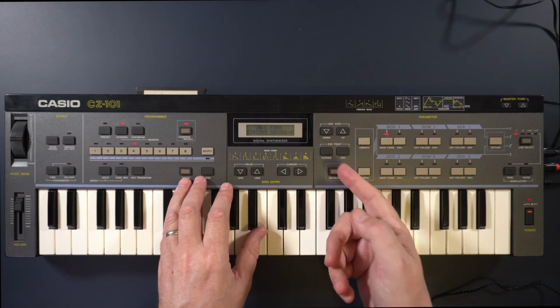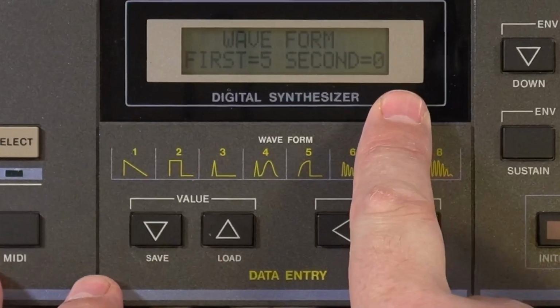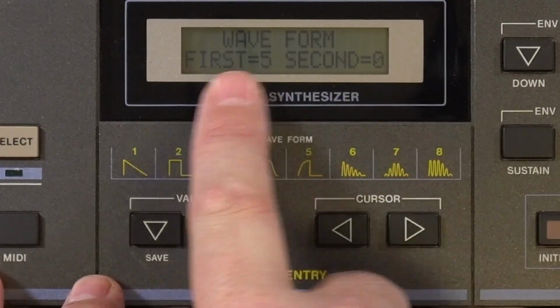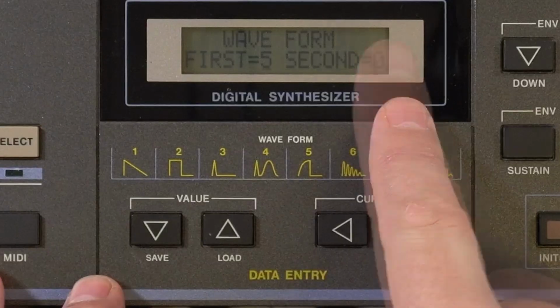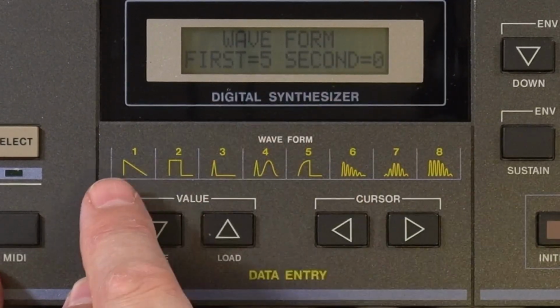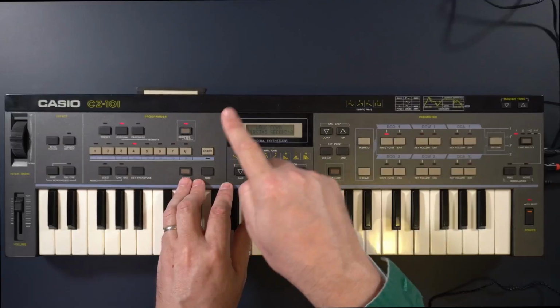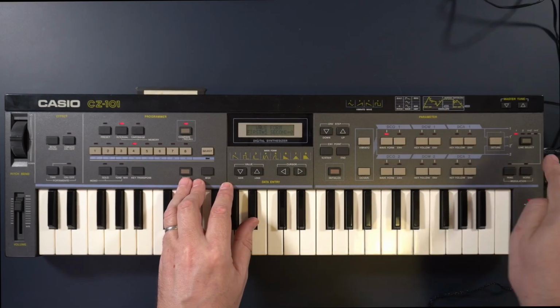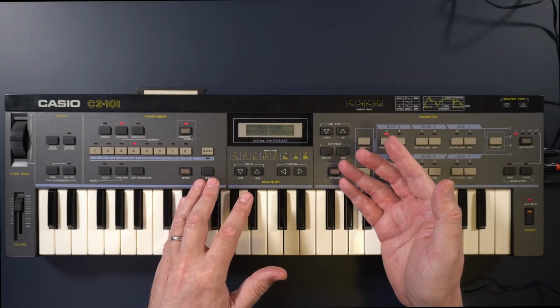Once we've chosen our waveform, we're invited to choose a second waveform if we wish. But this is interesting. This doesn't do audio mixing of the waveforms. This cascades between the first and the second waveform. So if you choose a triangle and then a square, it will give you a triangle, then a square, then a triangle, then a square, etc. It drops the sound by an octave. I'll just show you that.